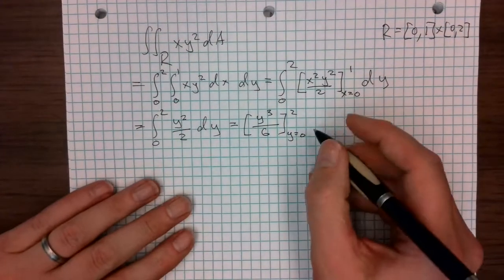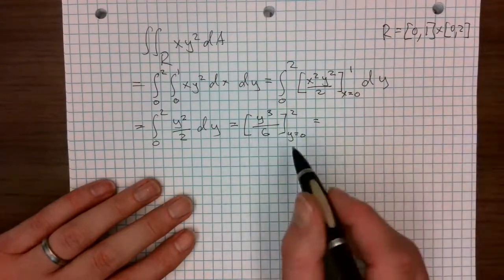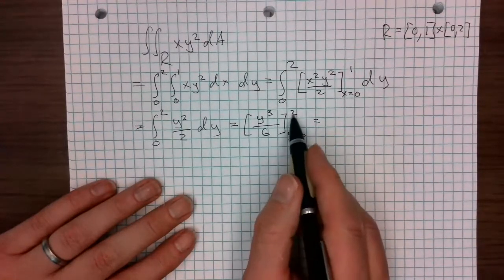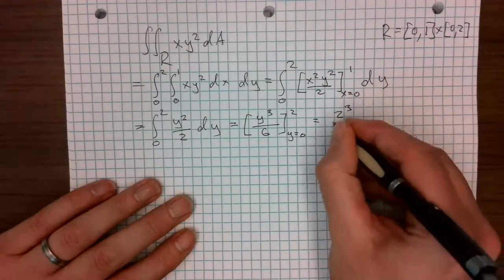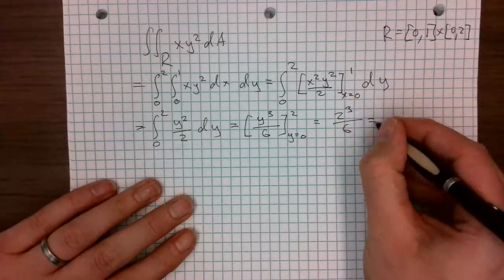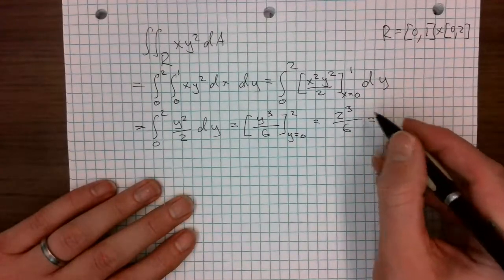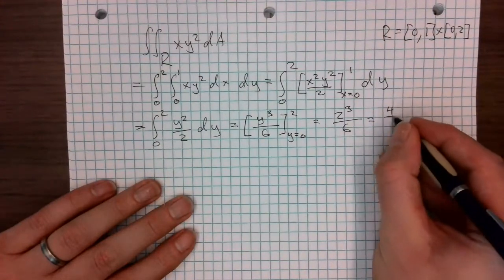At y equals 0 it's 0, so I can just substitute 2 in there. So it's 2 cubed over 6. There's a factor of 2 in 6, so this is 2 squared over 3, or 4/3.